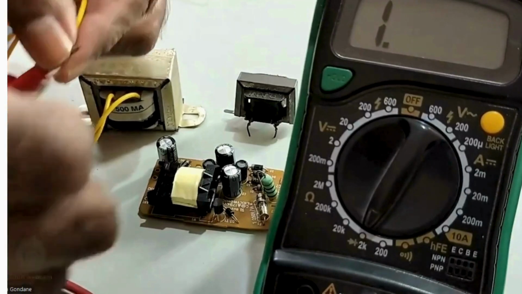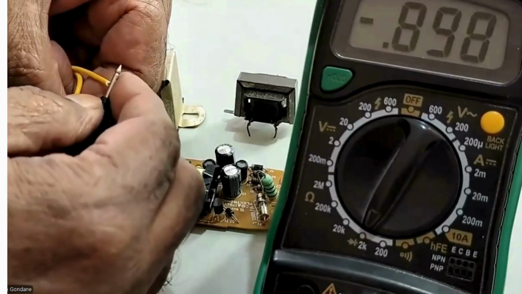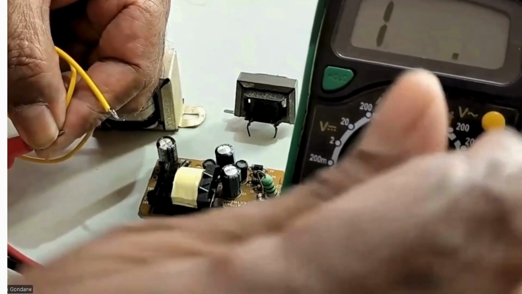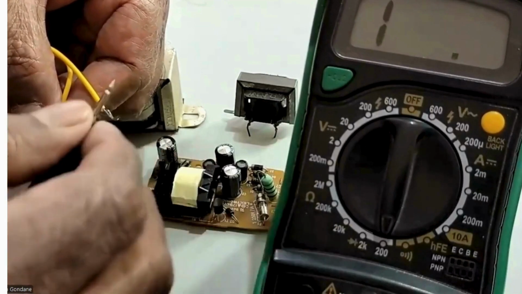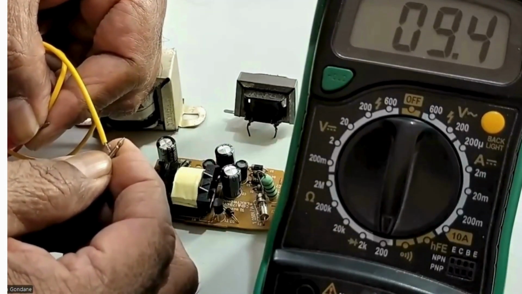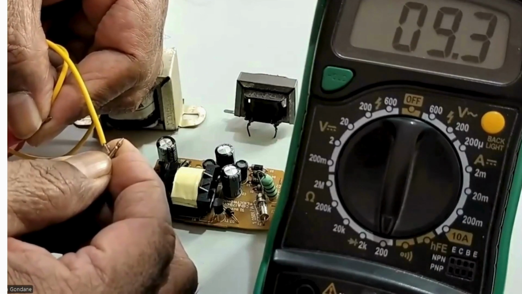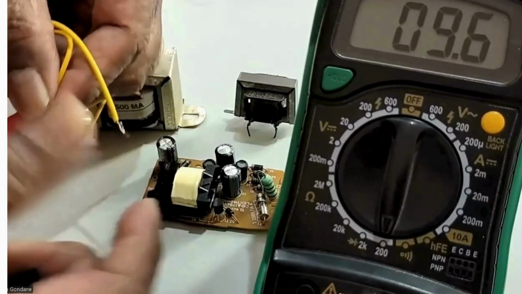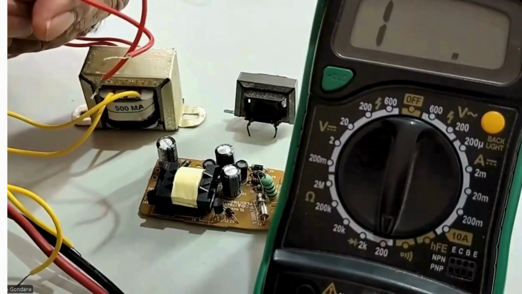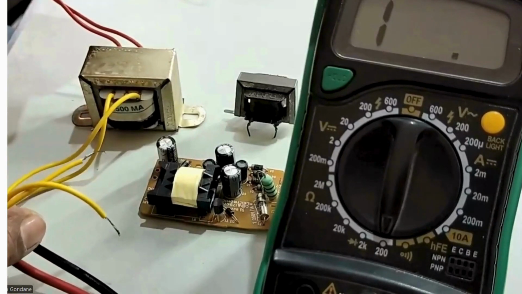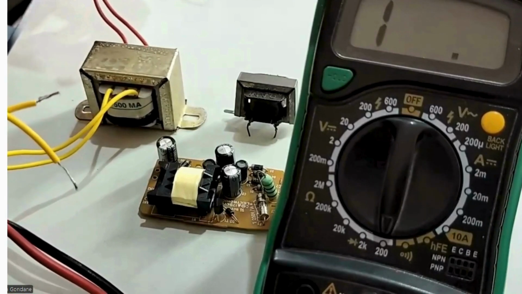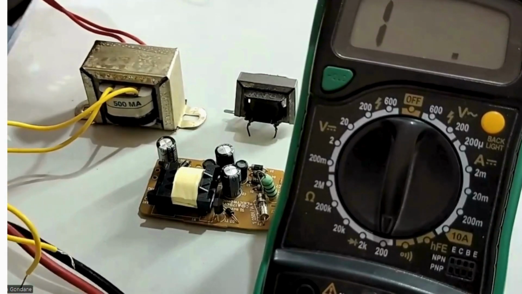I will put the probes to these 2 wires and check. It is showing 0.008, or rather I will reduce the range to 200 ohms and check how much it is showing. It is showing approximately 9.4 ohms, 9.3 ohms. So on this side I have got approximately 1.8K, and on this side very little, that is 9.4 ohms. So how will you say whether my transformer is working, and which one is primary and which one is secondary?